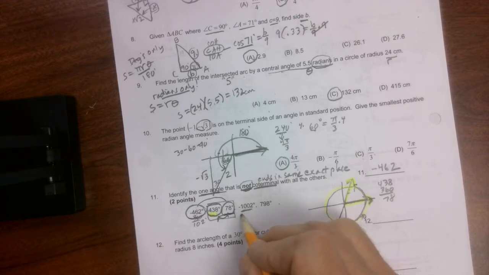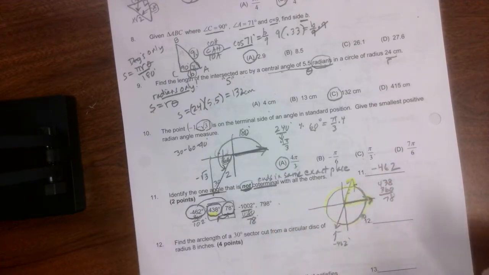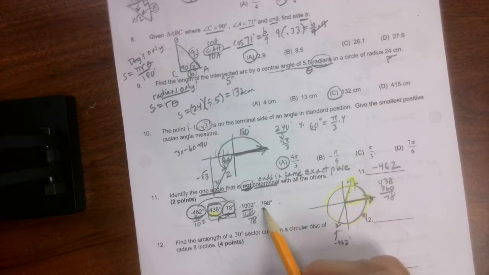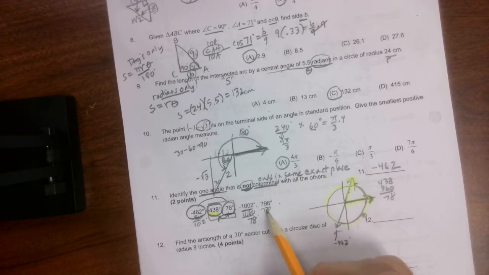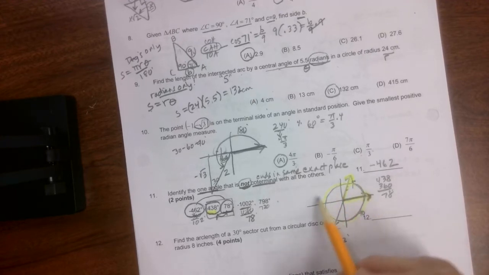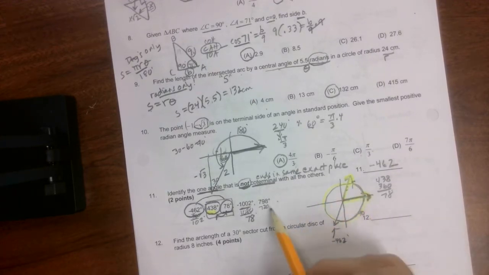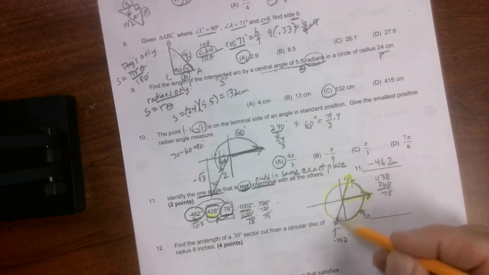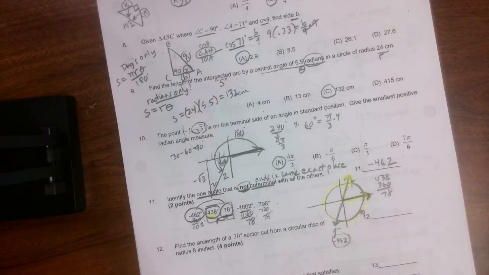360 times, let's go ahead and subtract 1080, and this would be 78 degrees. So you can see that this one would land right on top of that one as well. 798, if we subtracted 720, because that's 2 revolutions, that's like starting here and just going around once, going around twice, and then we'd have 78 left, and that would land here as well. So this one's clearly the one that is not coterminal with the others.